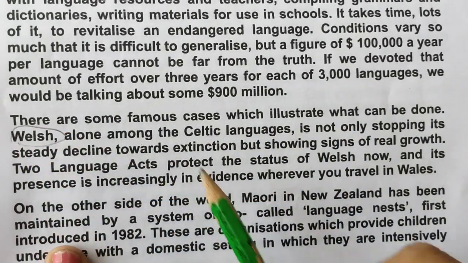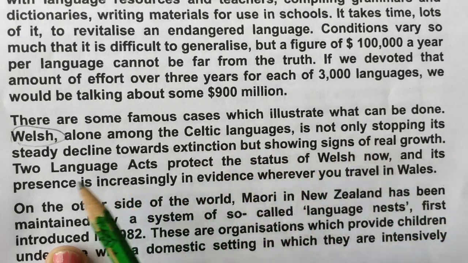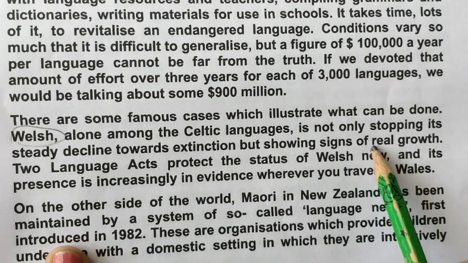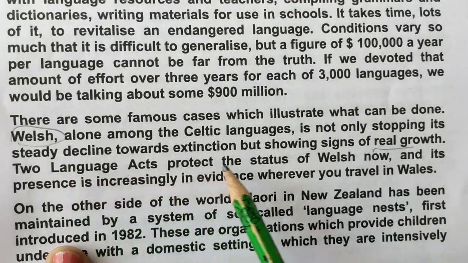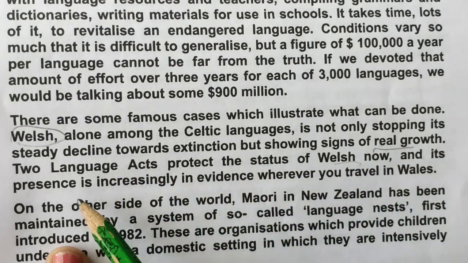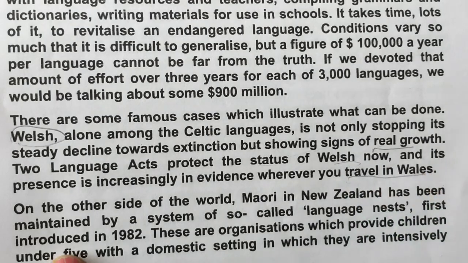See this: alone among the Celtic languages, it is not only stopping its steady decline towards extinction but showing signs of real growth. Two language acts protect the status of Welsh now, and its presence is increasingly in evidence wherever you travel in Wales.